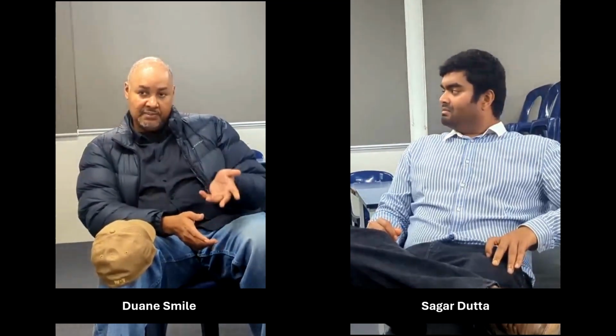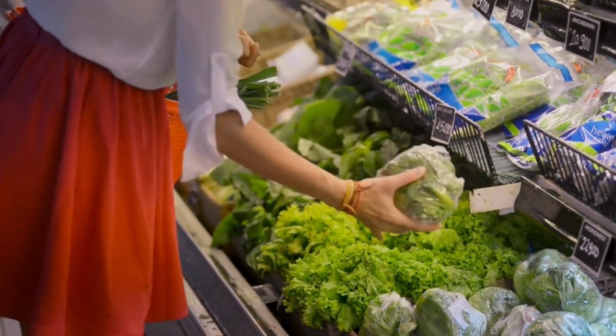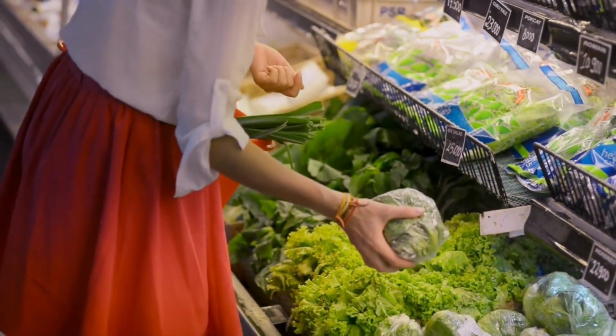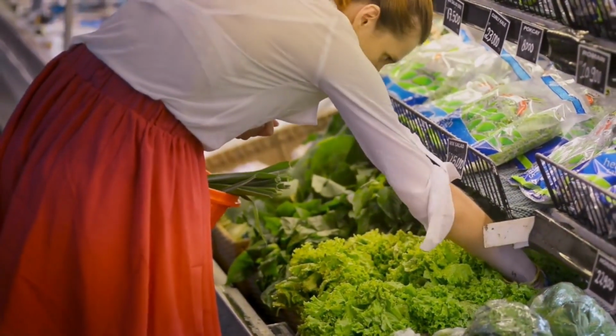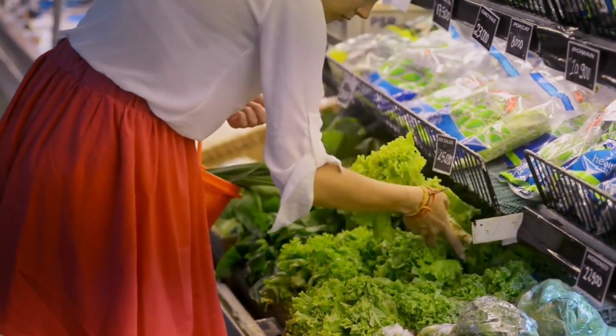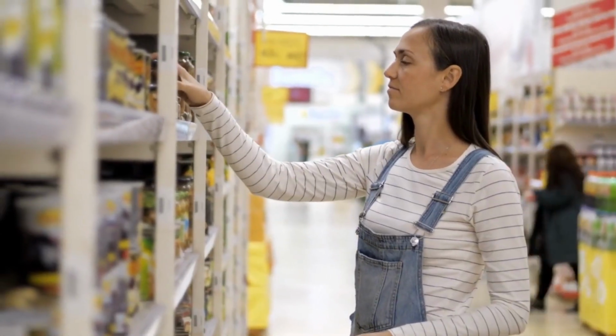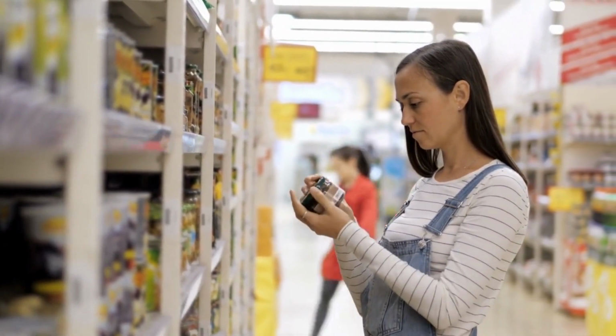So think about the supermarket concept. The stock is on the shelf, and the individual pulls from the shelf what they actually want, and they place it in their shopping cart, and then that's what they do. They don't put anything extra than what they want or what they need. So that's the pull concept.